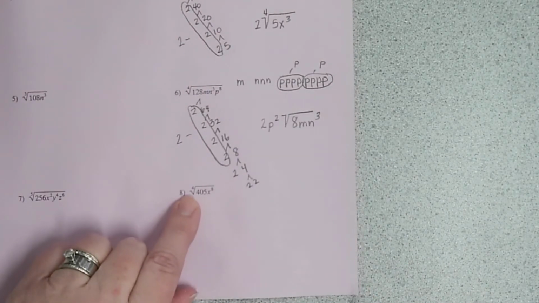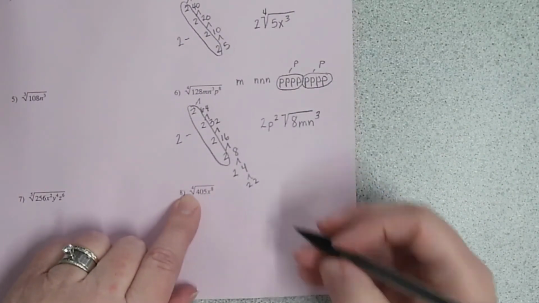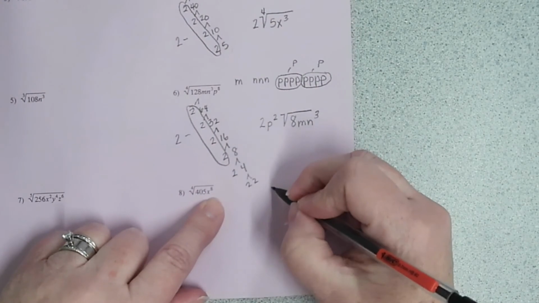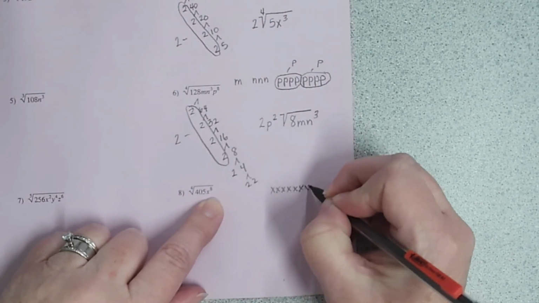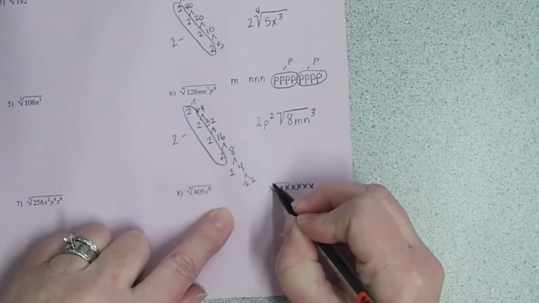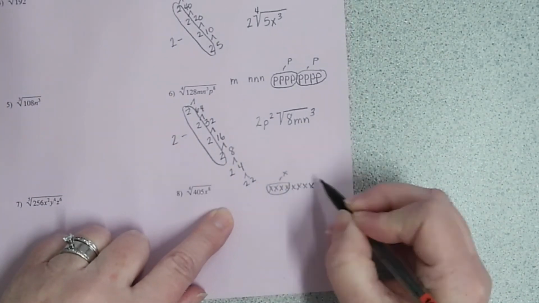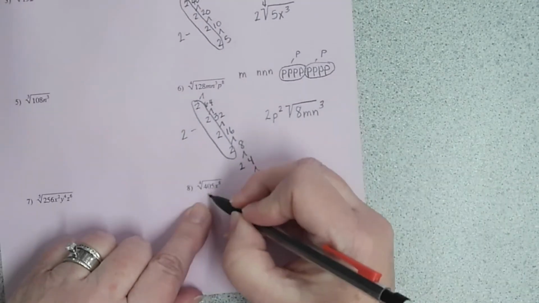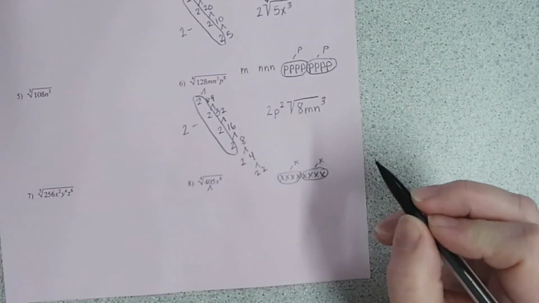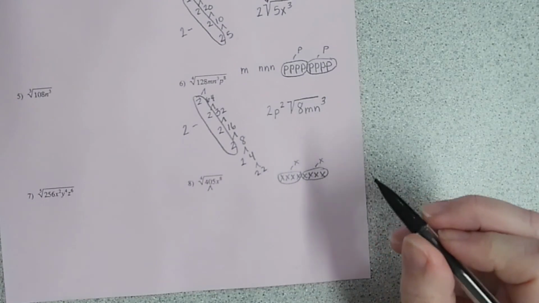Again, fourth power. Wow. Okay. So let's start with our x's. 1, 2, 3, 4, 5, 6, 7, 8. 4 x's here, that's an x. 4 x's here, that's another x. And we'll come back to those. Okay, let's go ahead and do our factor tree.